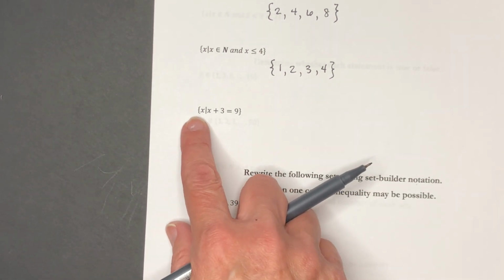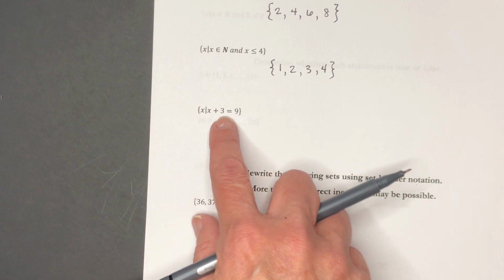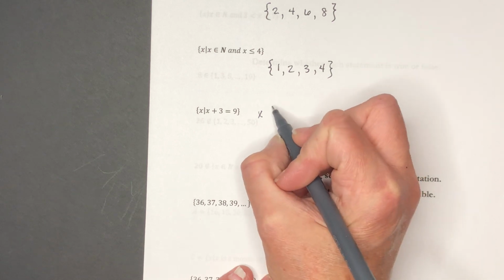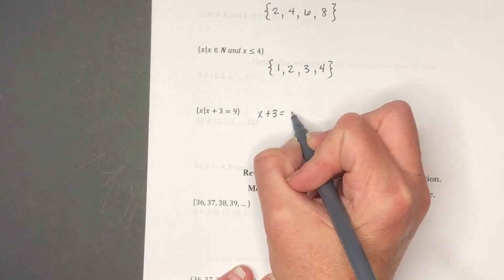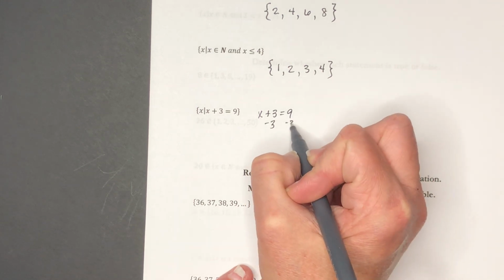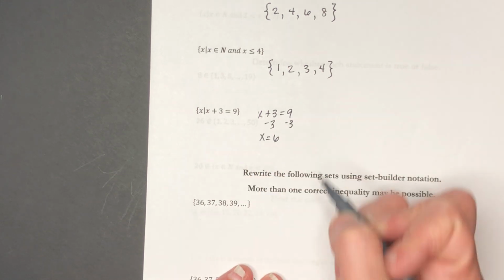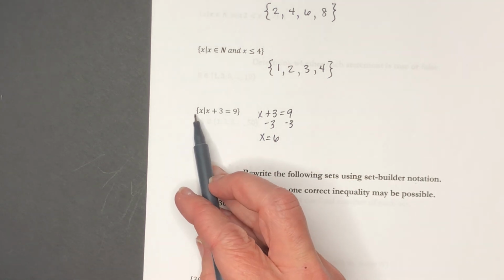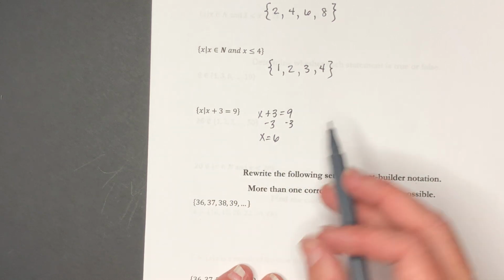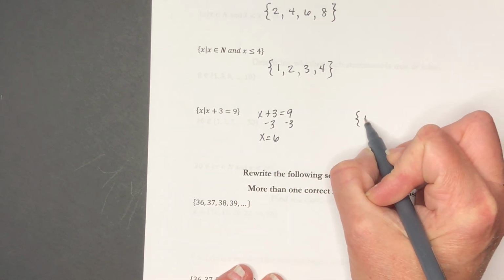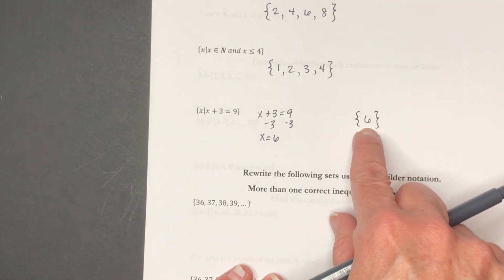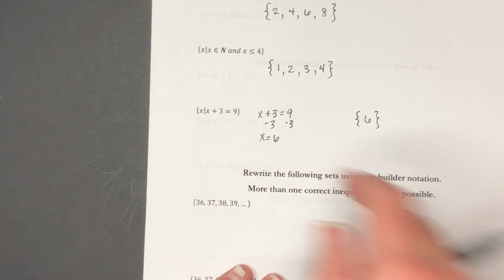Now let's try this one. The set of all x such that x plus 3 equals 9. What we actually need to do, you're likely doing this in your head, but it's a simple algebra problem. If I subtract 3 from both sides, I get that my x must equal 6. So all of the x's that make this part true, the only one there is 6. So your answer is 6 written inside braces. This is the only number that you could plug in here and have it work.